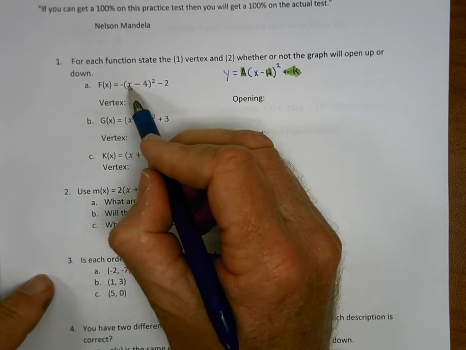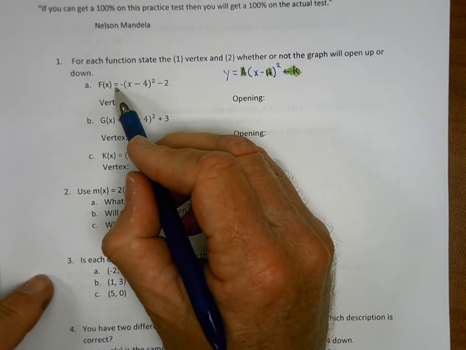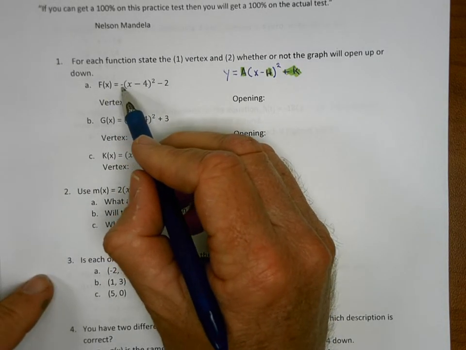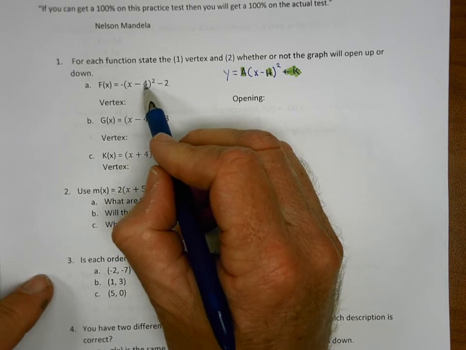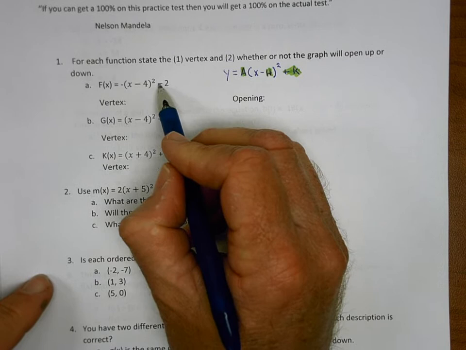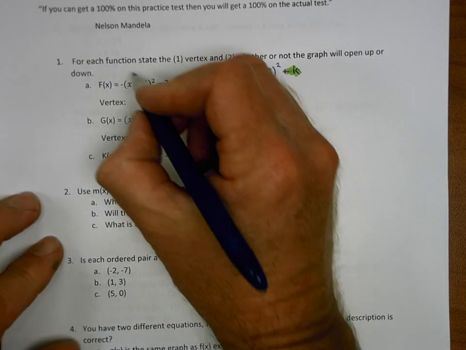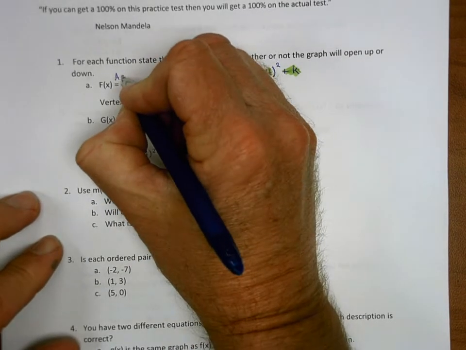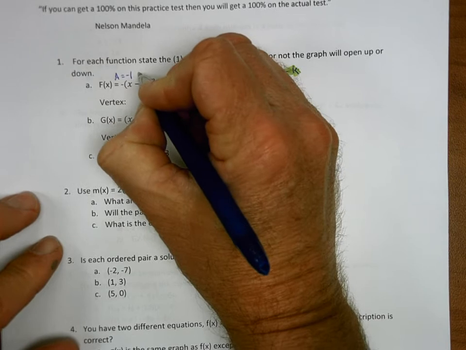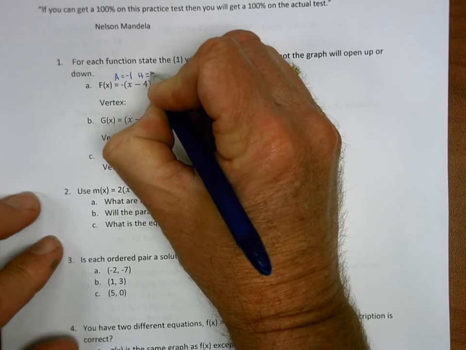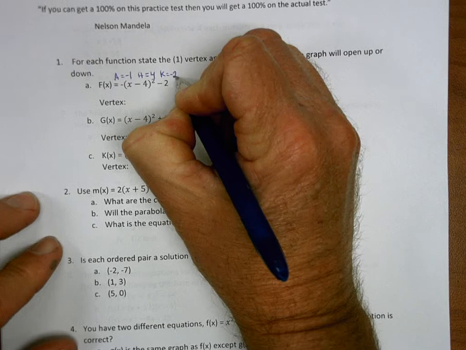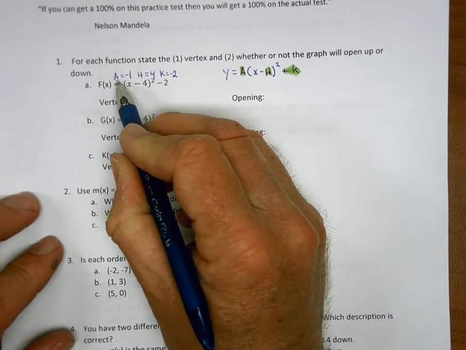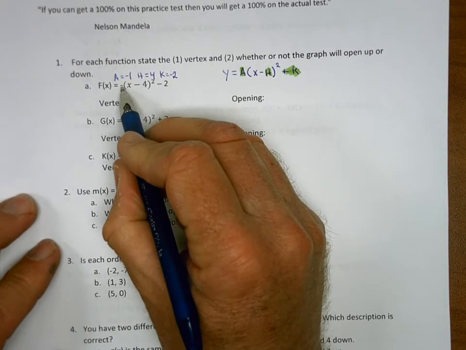So in this very first question, f of x is equal to negative, and there's no number here, parentheses x minus 4, close the parentheses, to the second power minus 2. This tells us that the a value is negative 1, the h value is positive 4, and the k value is negative 2. The a value is the number in front of the parentheses.